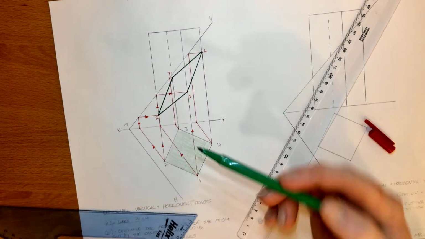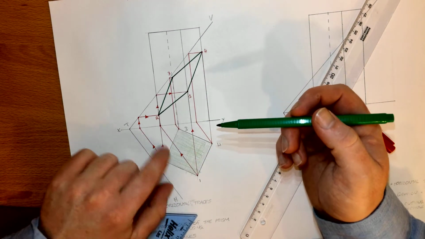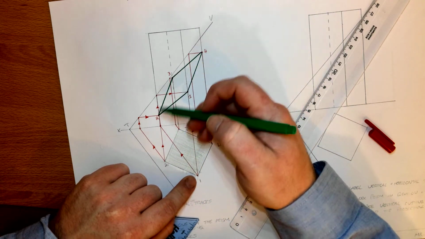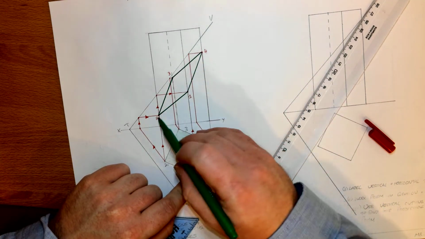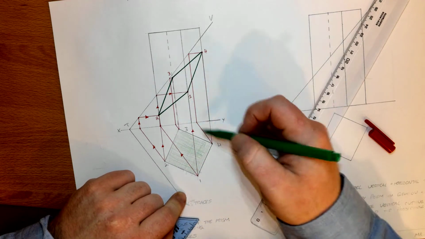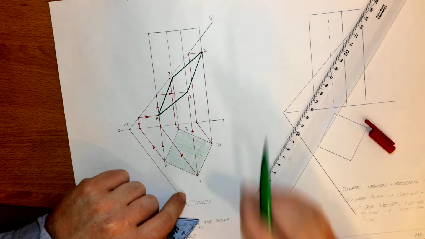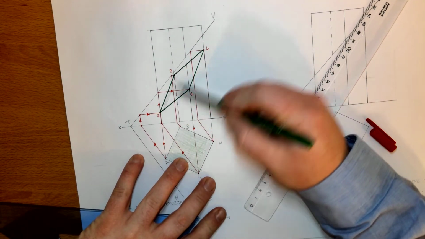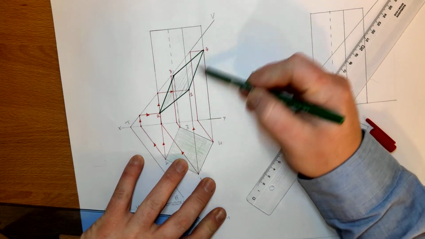This is also a good example that shows you that parallel lines remain parallel. So 1 and 4 is parallel to 2 and 3. 2 and 1 is parallel to 3 and 4. And you can see that they're parallel. And now we have the cut surface shown here.